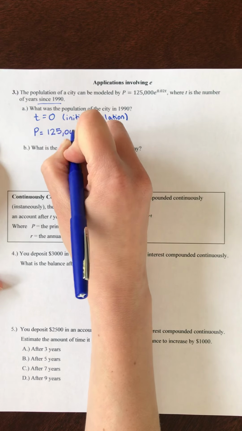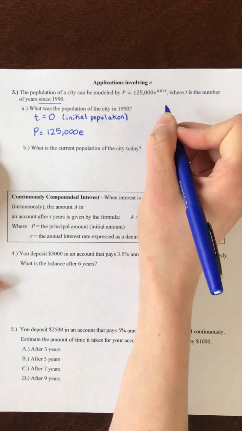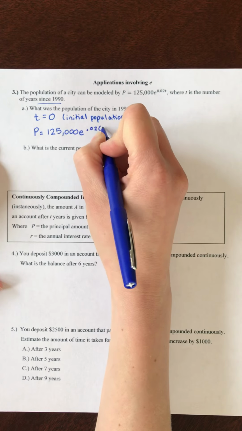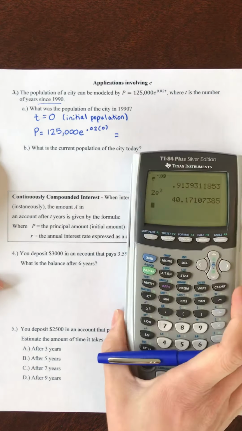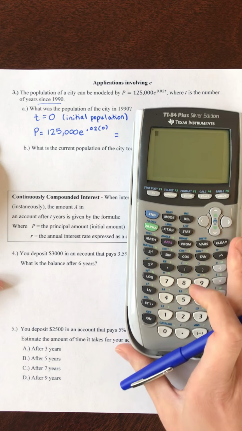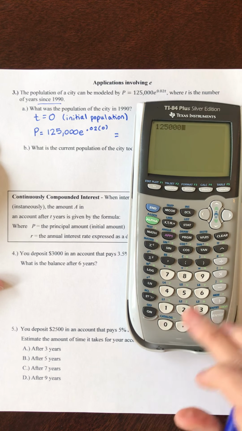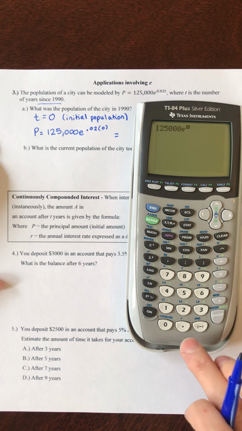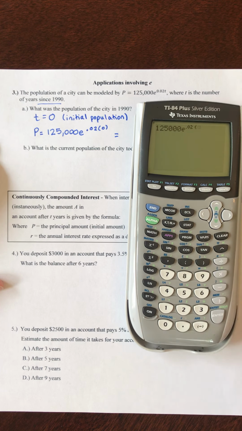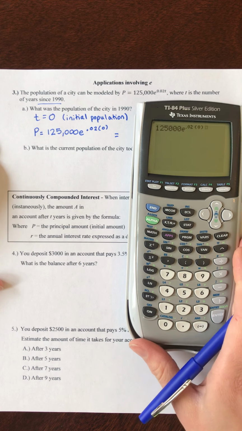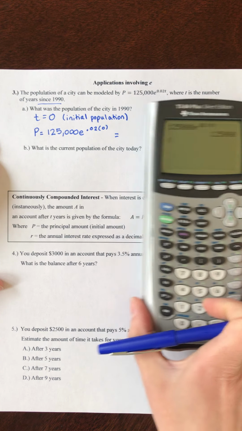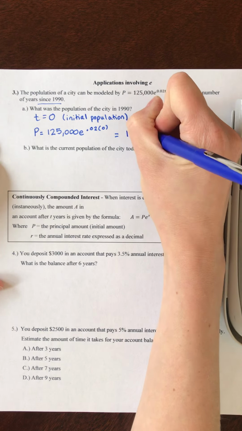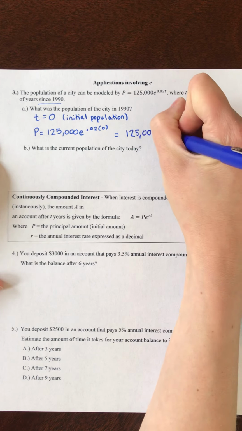So 125,000 e to the 0.02 times 0. You can see it's times 0. You can type that whole thing in your calculator. I'm going to type 125,000, second ln, e to the 0.02, and then I'm going to use parentheses to represent time 0. You can see how I'm typing that in. I'm going to hit enter, and I get 125,000 people. And we're talking about people here.